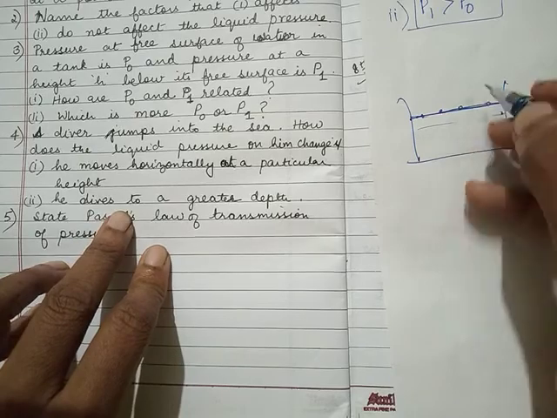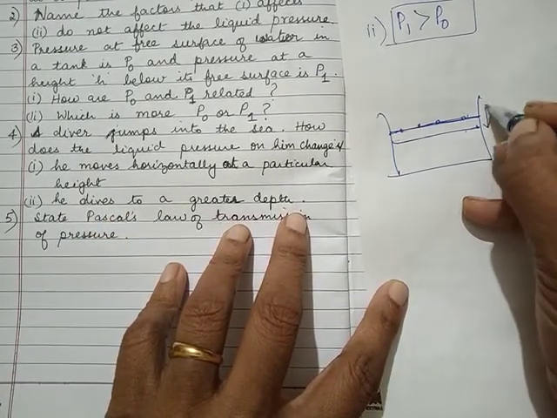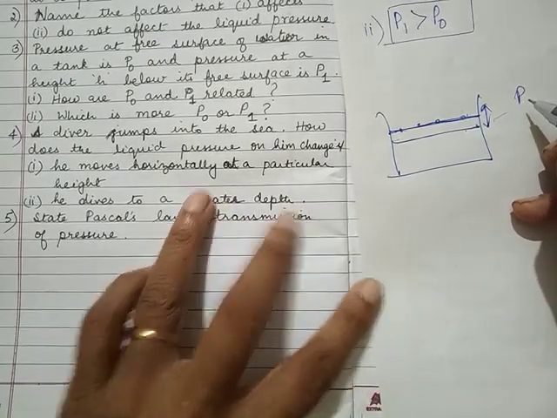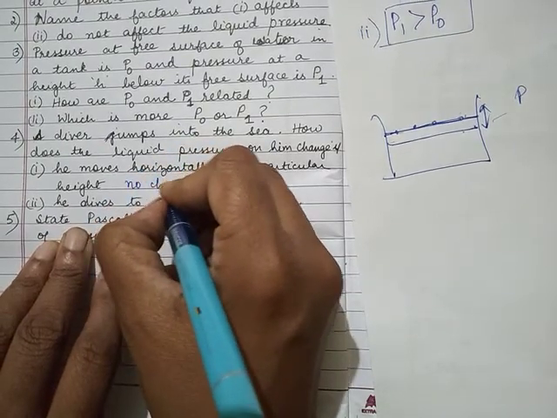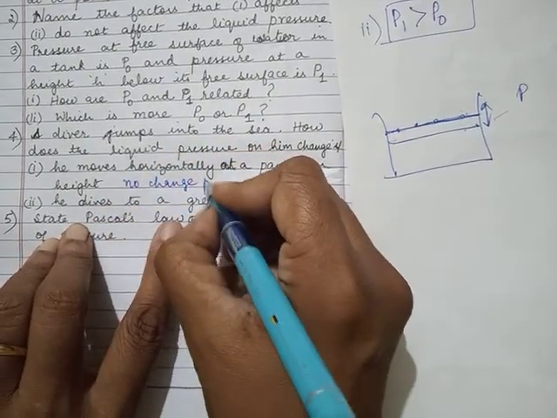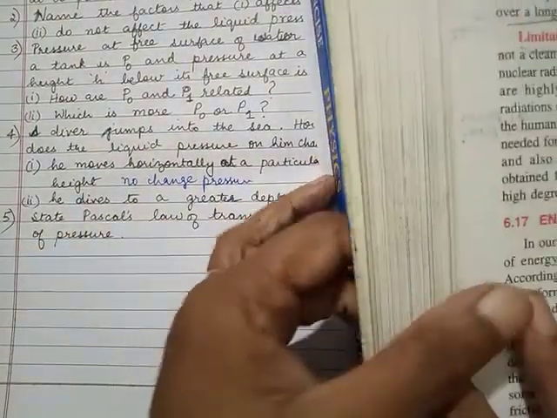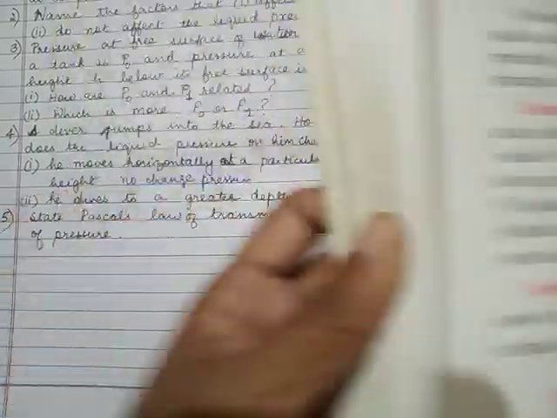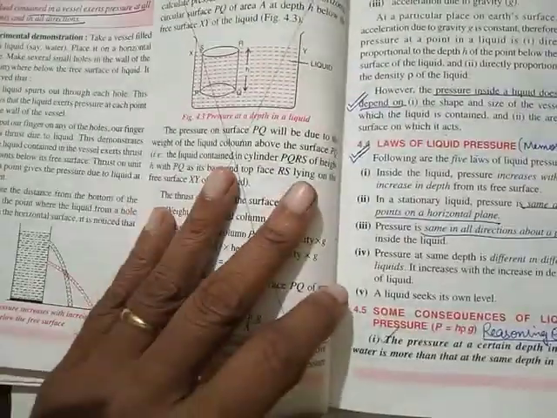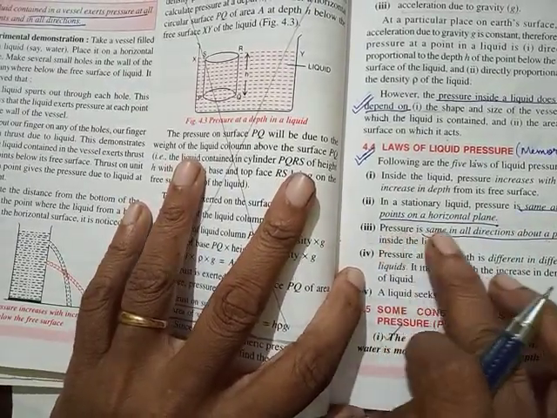Second, he dives to a greater depth. From here he is diving to a greater depth, then pressure will increase. So for the first part, it will be no change in pressure. The reason you have to write is the law of liquid pressure: in a stationary liquid, pressure is the same at all points on a horizontal plane.